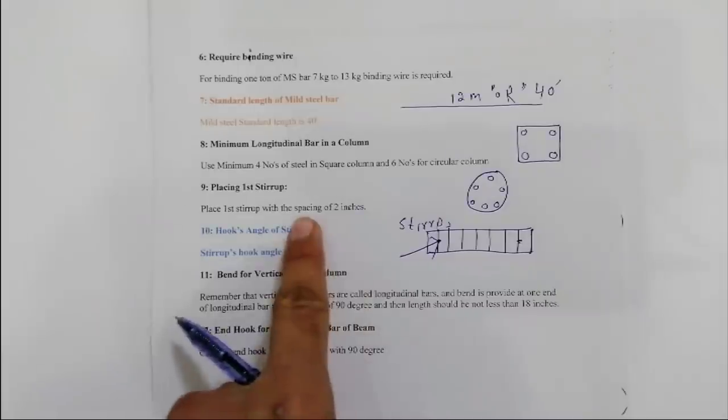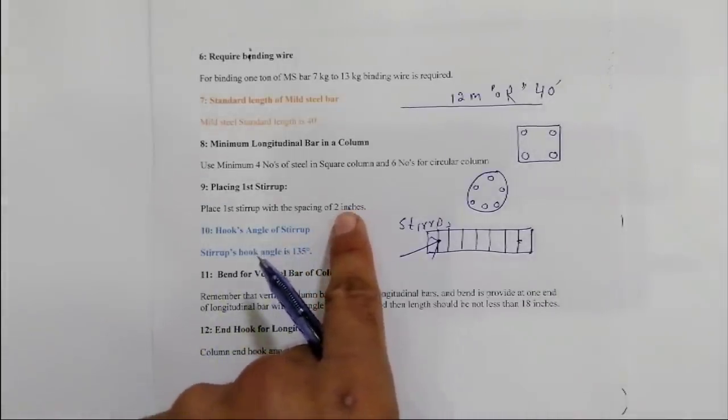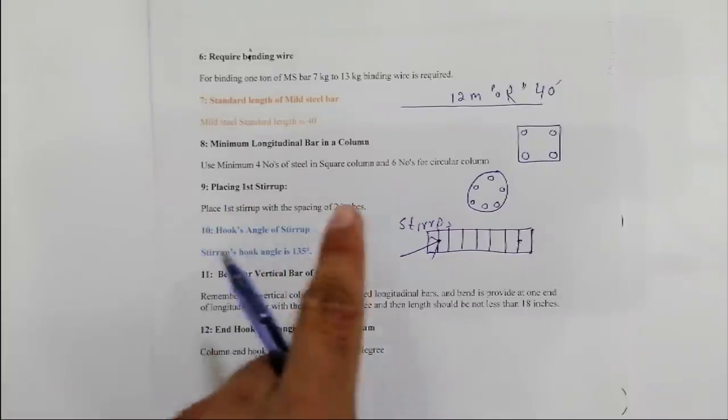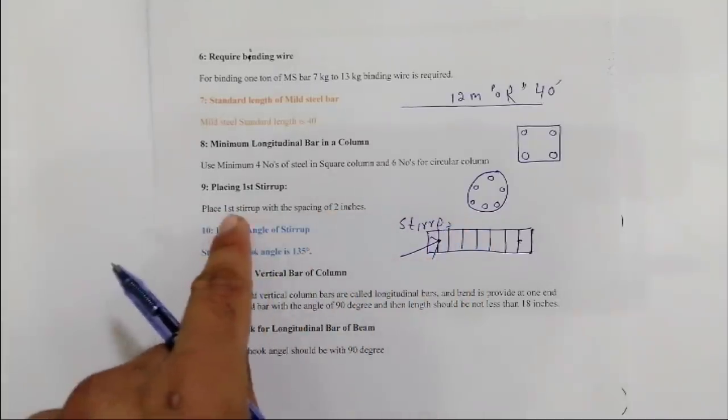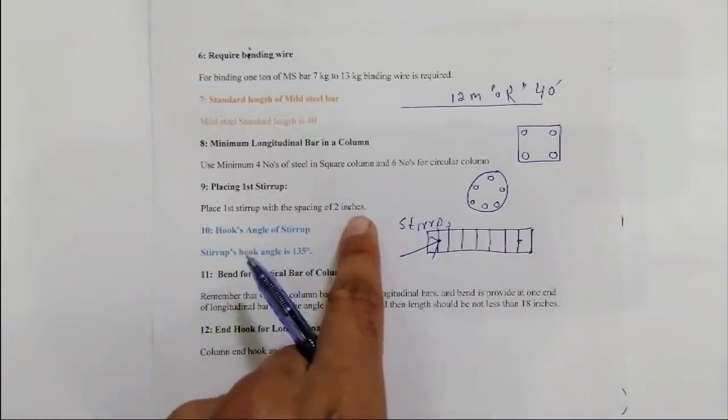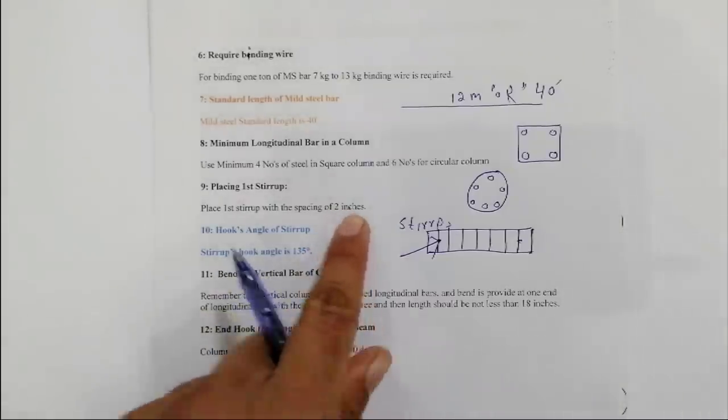This is very important, and they can ask you this in interviews many times. They can ask what's the spacing of first stirrup in beam. So you can say it's 2 inches. It should be placed with 2 inches.